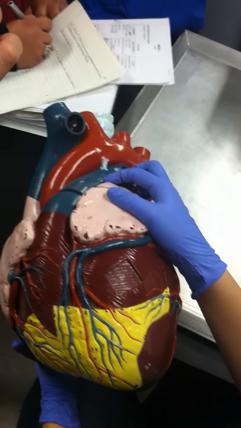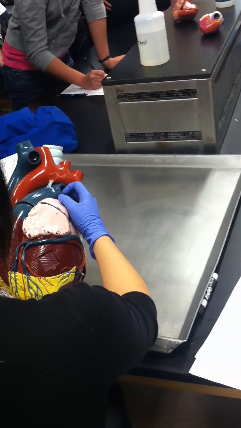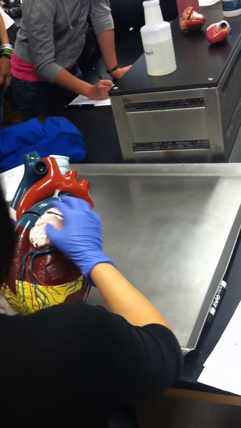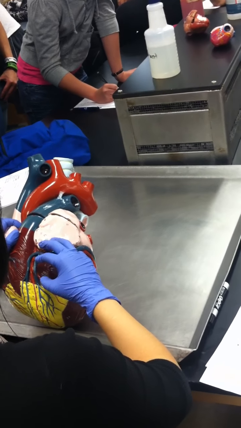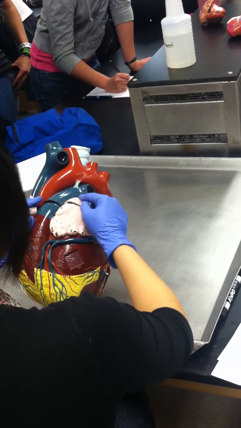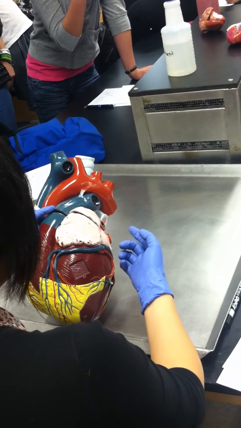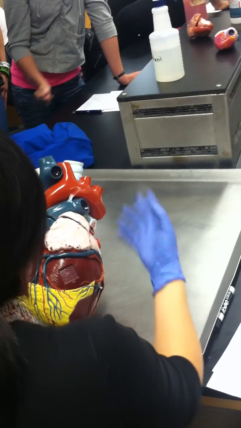Ligamentum arteriosum used to be what's called a ductus arteriosum. But then just like the foramen ovale, it shut closed, and it became from a ductus arteriosum to what's called the ligamentum arteriosum. So it's another developmental thing.